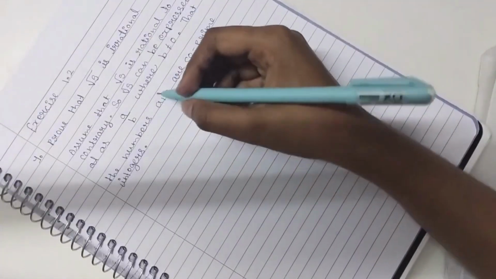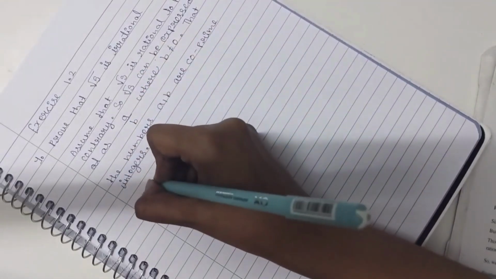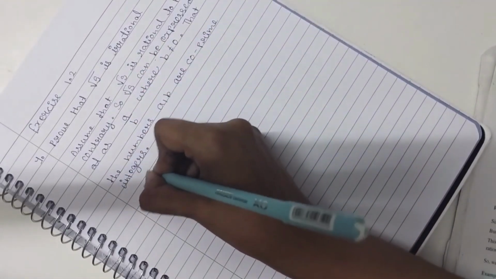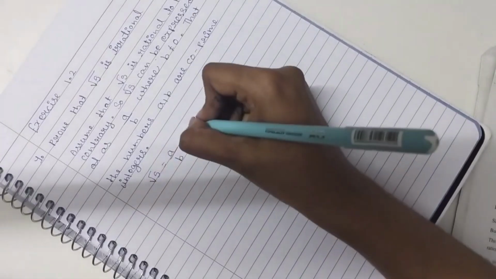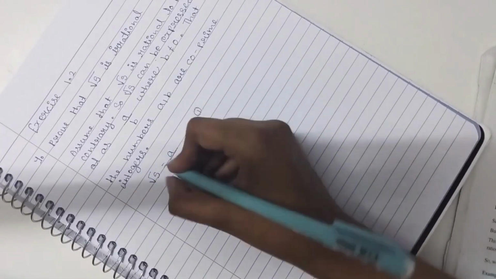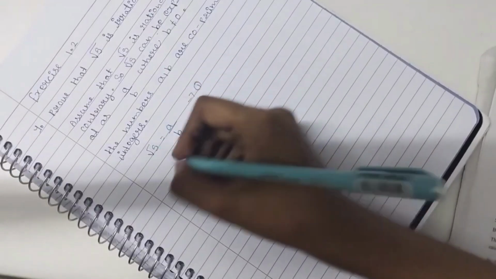So now that we've said that root 5 can be expressed as a by b, we can write it down as root 5 is equal to a by b. This is the first step. In the second step, we're going to square both sides of the equation.